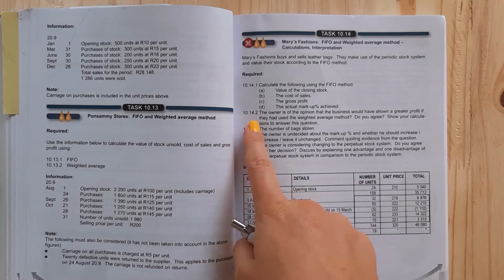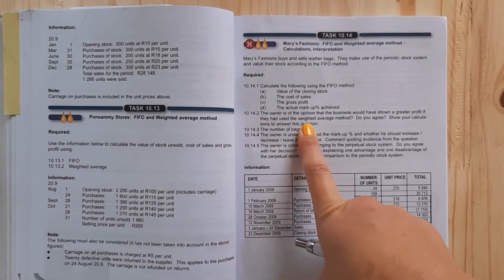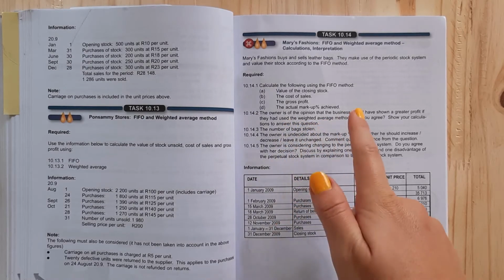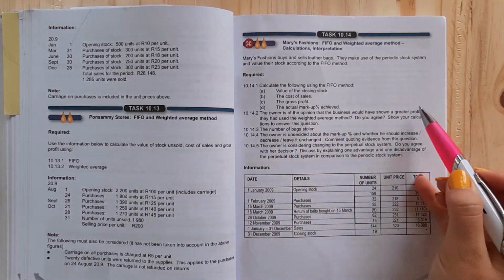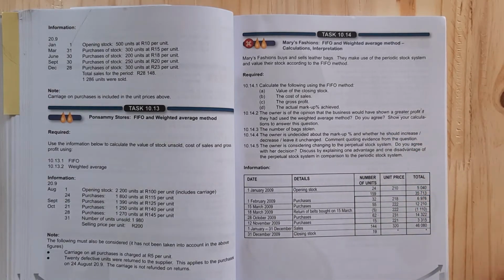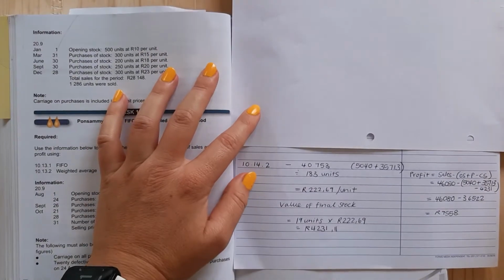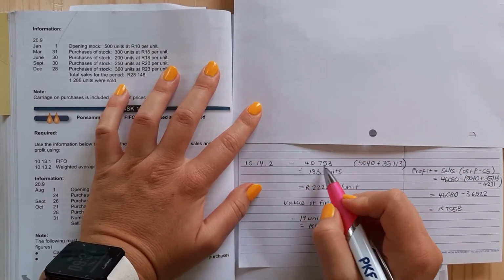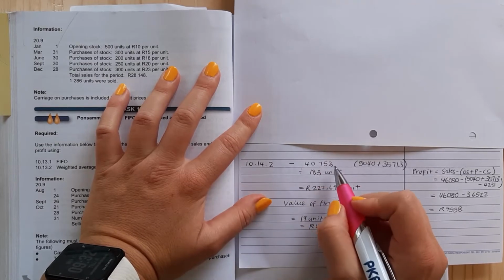Okay, so for this particular question, 14.2, we got to do a 3-step process. So they're asking us what the weighted average method would be, and with that we got to calculate the profit from that. Okay, so for this question you got to calculate the total cost that it cost you to purchase all those goods.